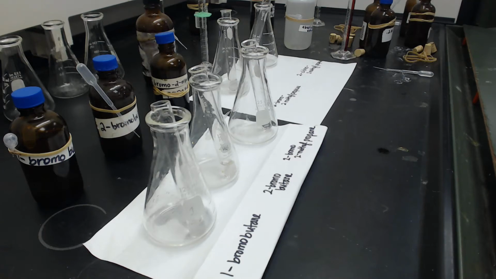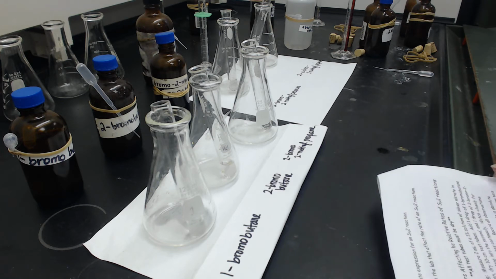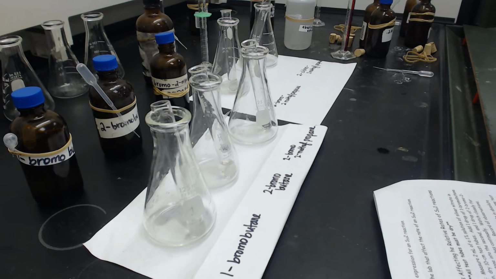Okay, this is the relative rates of nucleophilic substitution reactions, and now I'm doing part B, which is determining the factors affecting the rates of an SN1 reaction. So, first I'm going to look at the effects of the structure.